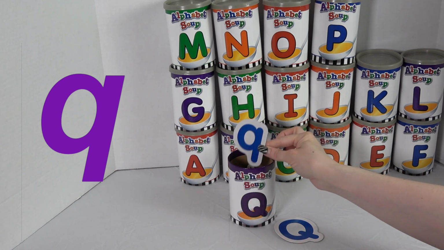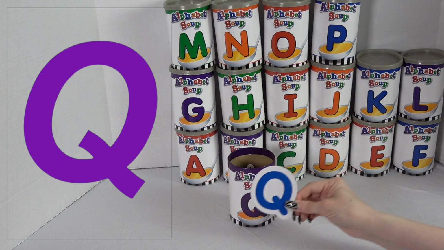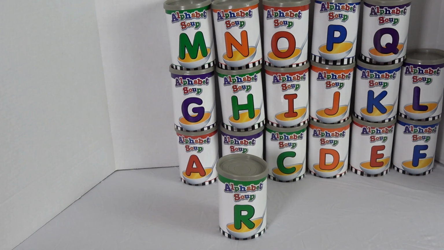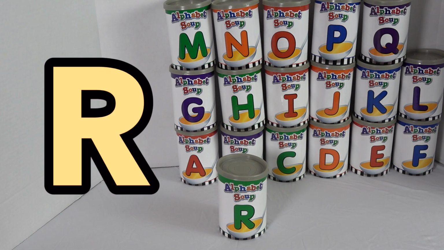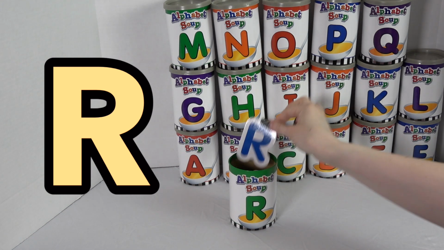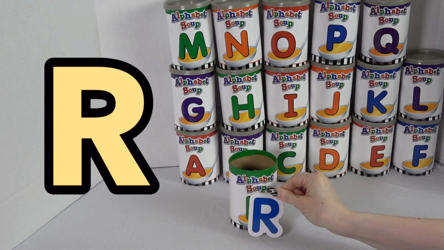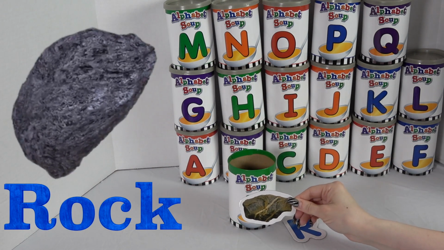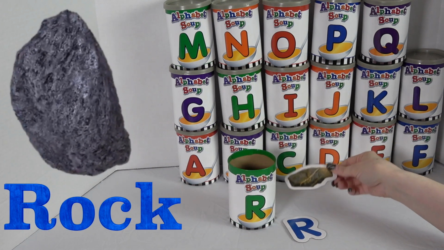Lowercase q and uppercase Q. The next letter of the alphabet is R. Let's see what begins with the letter R. Letter R. Rock. Rock begins with the letter R.